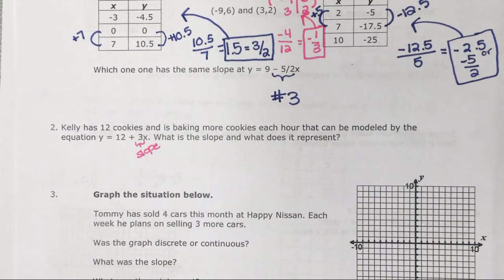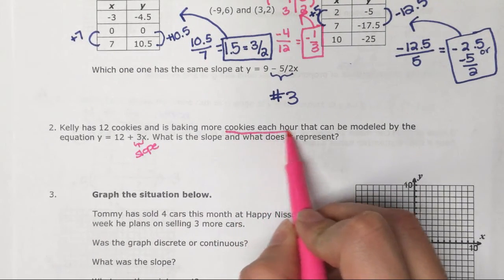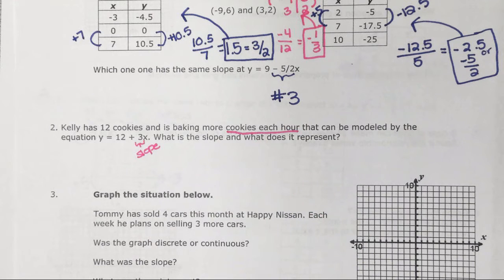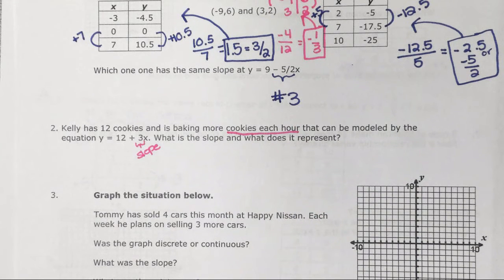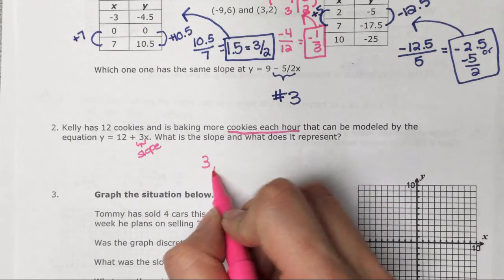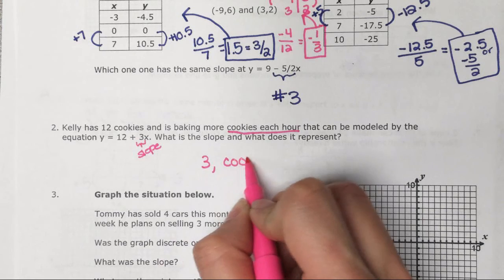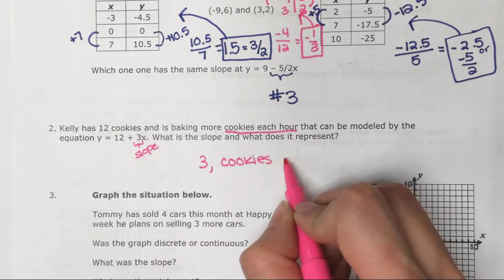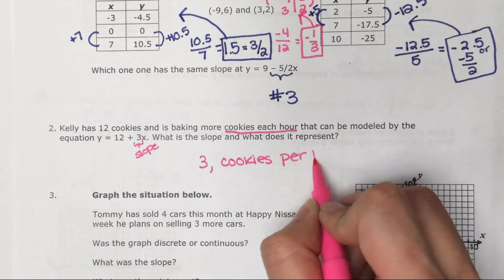On your test tomorrow, this will help you eliminate at least 2 answer choices if you can identify which part is the slope. Then we have to decide what it represents. We're talking about the cookies each hour. Anytime you see that each or per or for every, that's what tells you your slope. So the slope is 3, and it represents the cookies per hour, or each hour.